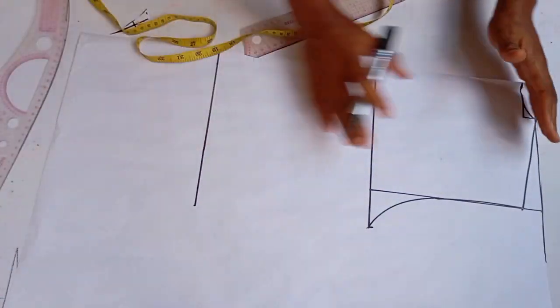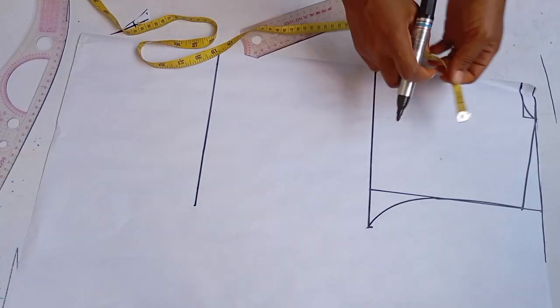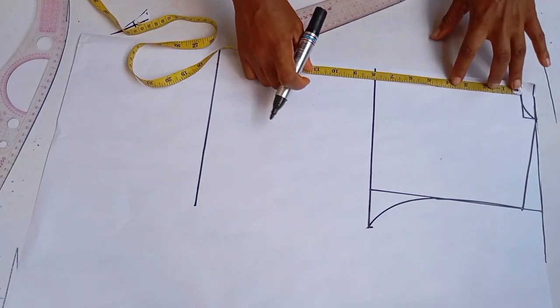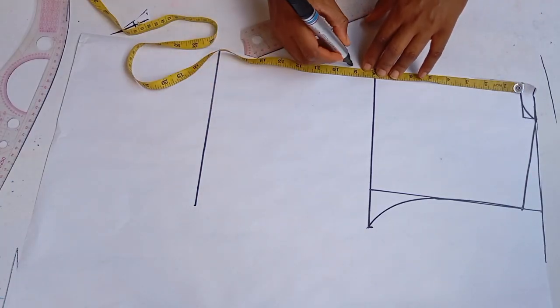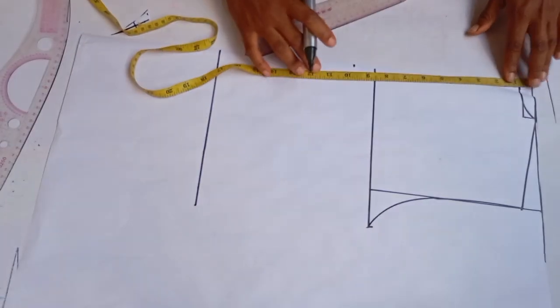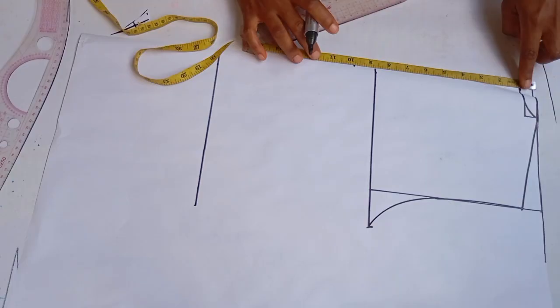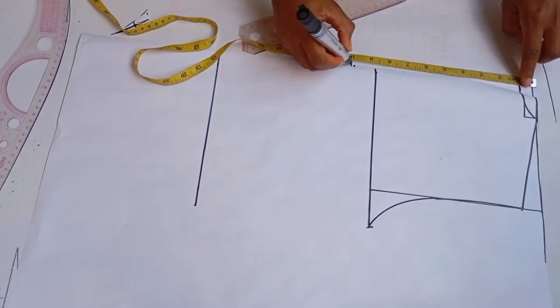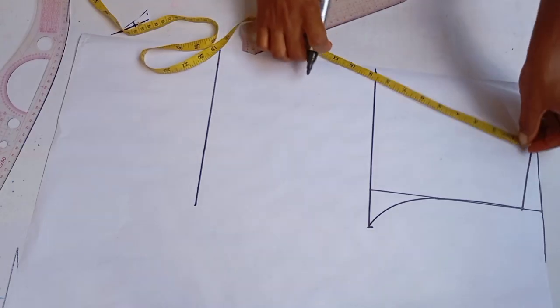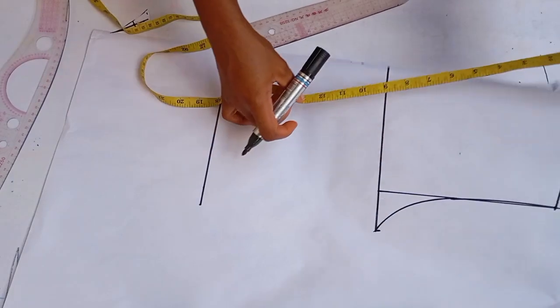After that, I'm going to determine how deep I want the back to be open. I'm going with a total of 9 inches from this place, and let's make it a total of 10 inches from my shoulder line.